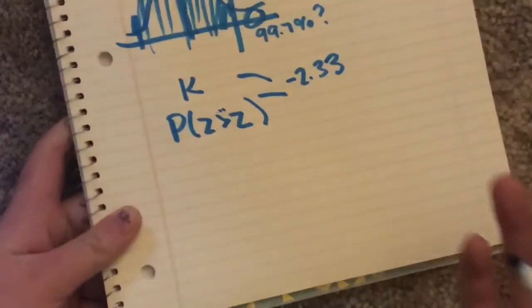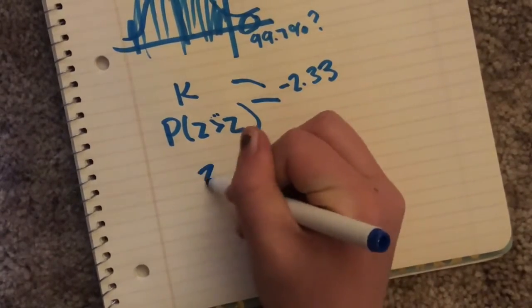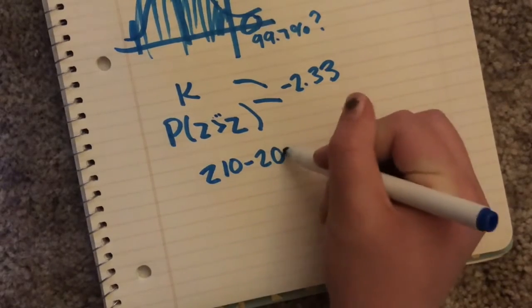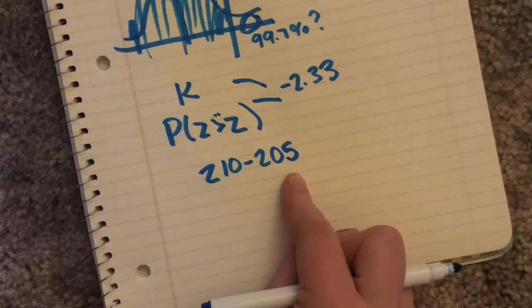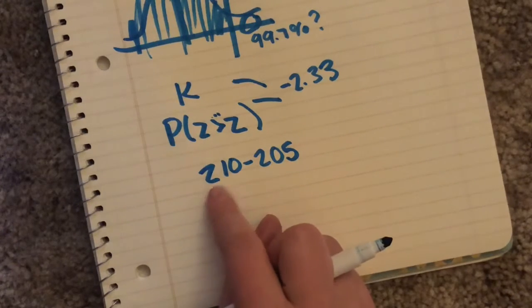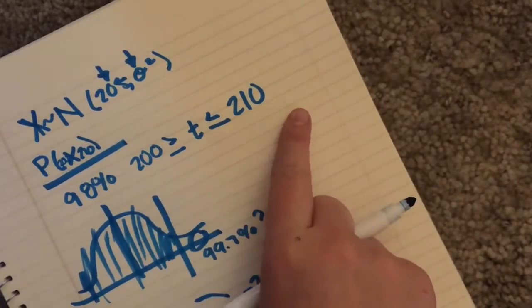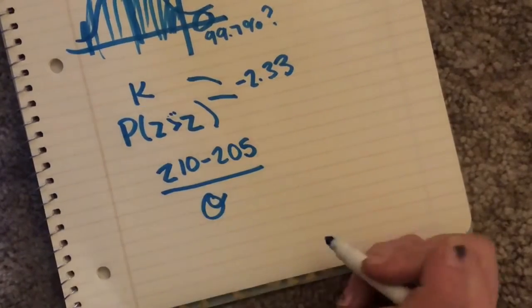So now what we're going to do is show 210 minus 205, because remember the new mean that was given was 205, and the x value that we're going to be using is 210. It's just the one that I picked from here, just to be easier, over our unknown standard deviation.